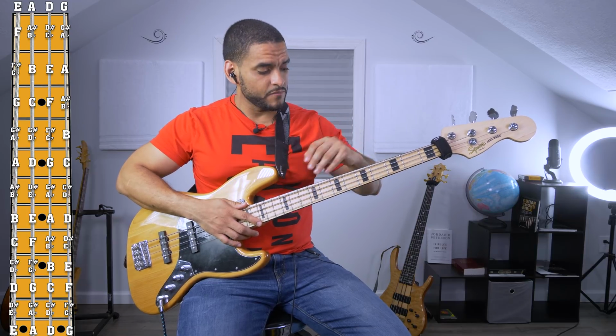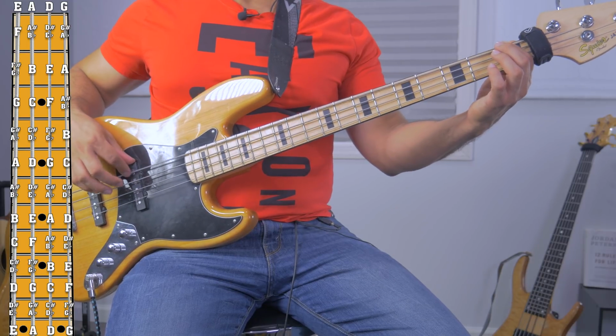Now, what are the names of these frets? We decided to tune the electric bass to an E. So this is an E string. Now, if we're looking at the diagram, the next note after an E is an F. So this fret, the first fret, is an F.